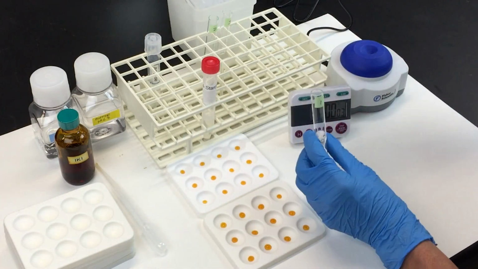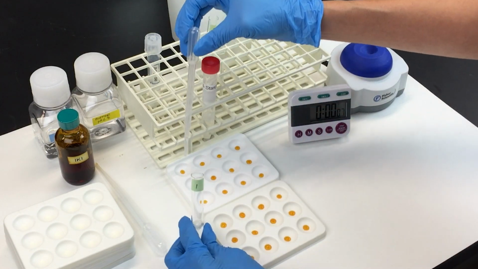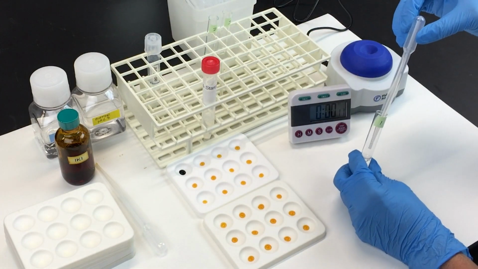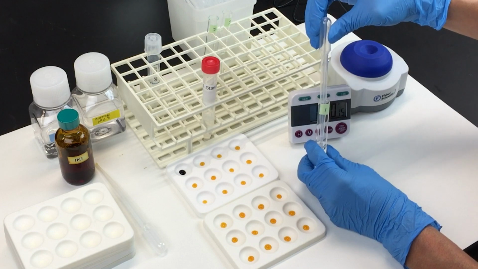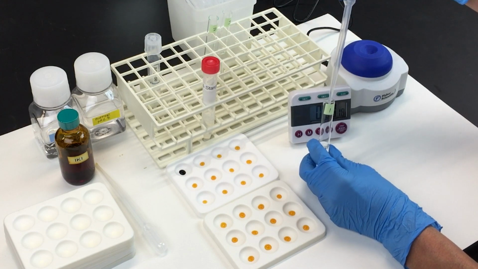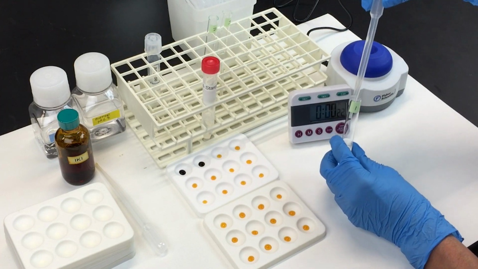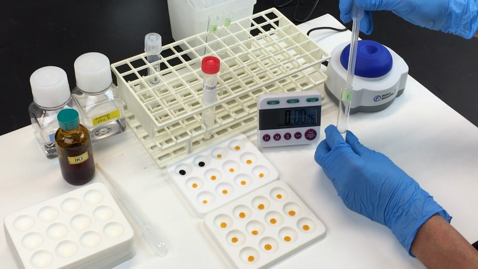Use a clean transfer pipette and add 1 drop of your experimental solution to 1 well plate. Do this every 10 seconds until the solution no longer changes color. The presence of starch in the solution will cause the IKI solution to turn a dark blue color. When all the starch has been digested, the IKI solution will remain an amber yellow color.